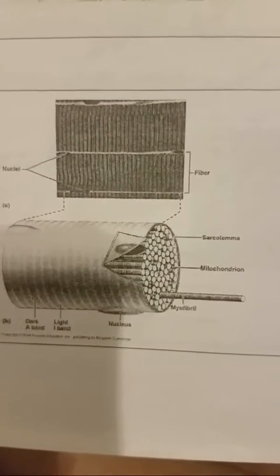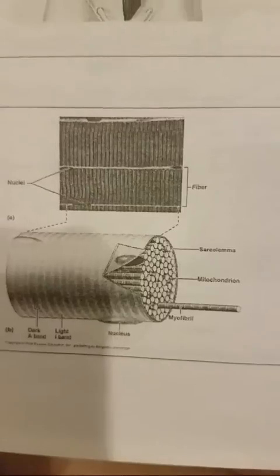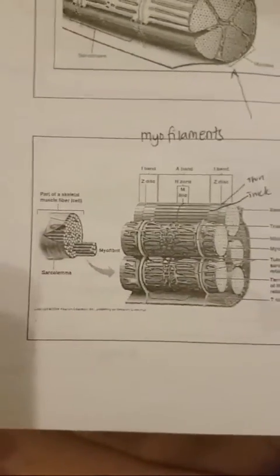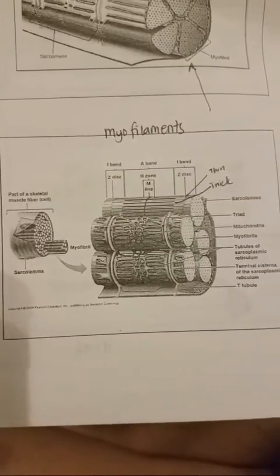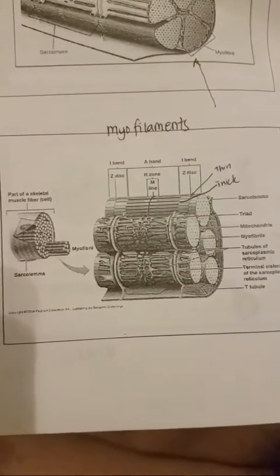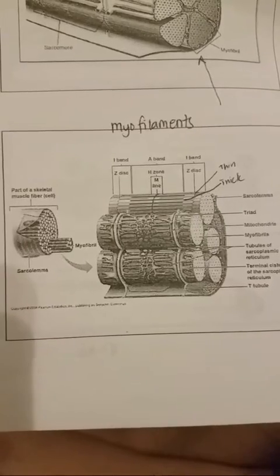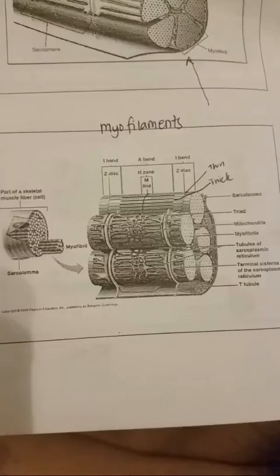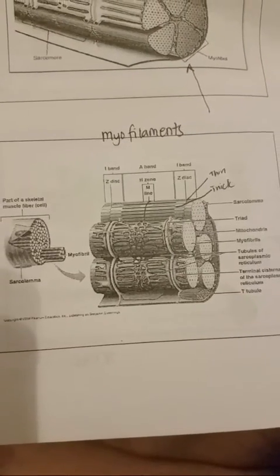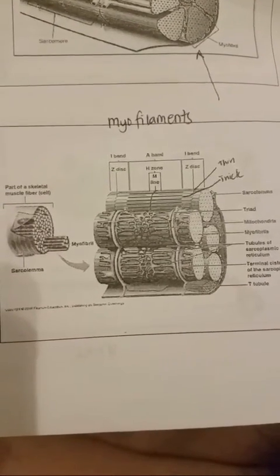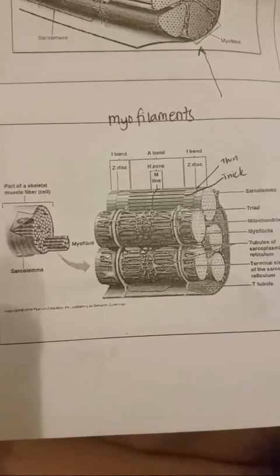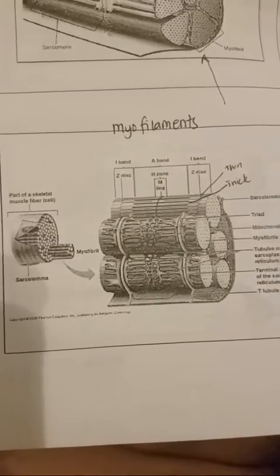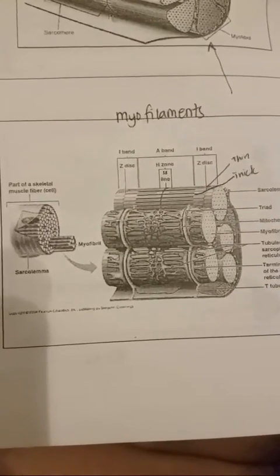Dark is the A band, light is the I band. I have microfilaments in here. Part of skeletal muscle fiber or cell, sarcolemma. I band, A band, Z disc, M line.